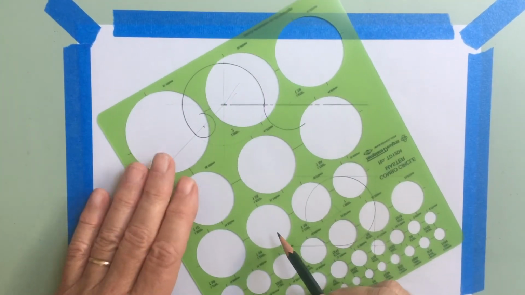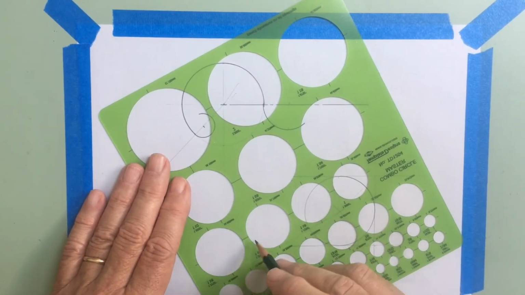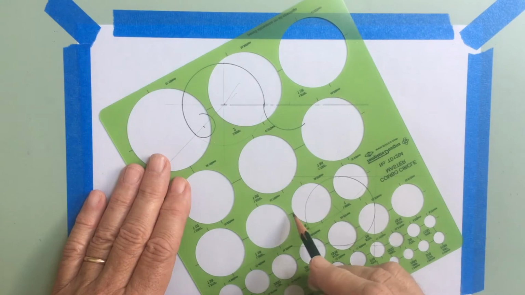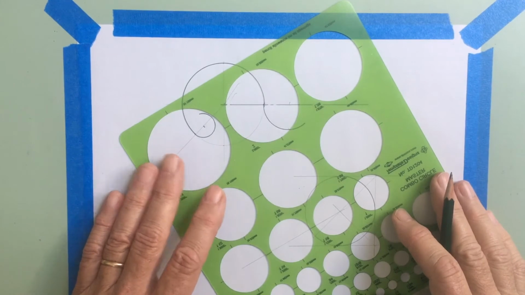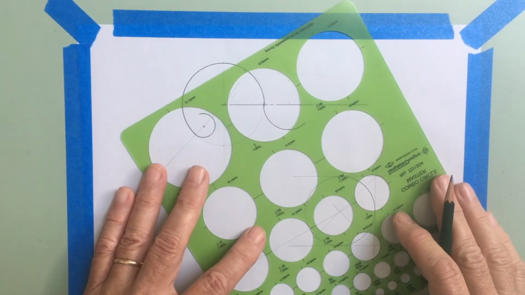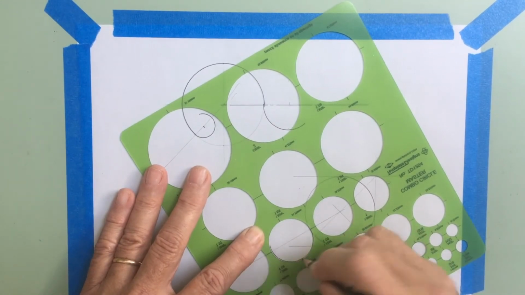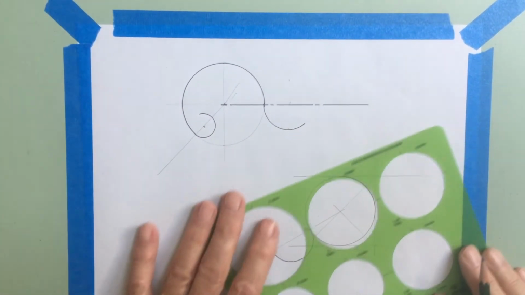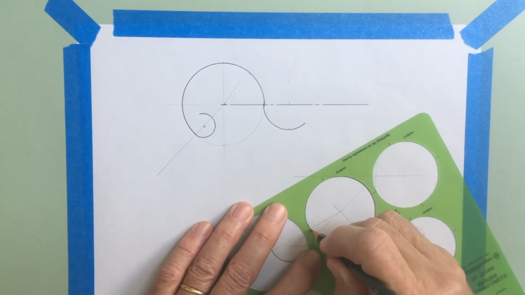Remember, each one of these things on the circle template has 1, 2, 3, 4 marks. If you connect this mark to that mark and this mark to that mark, they cross at the center line. So you know that those marks are right along the center line of that arc. So I could create this pretty little S-curve by getting that all lined up and making sure the pencil touches at the right spot. And there is the S-curve. And let's see, what size was it? I forgot. There is the other part of the S-curve.